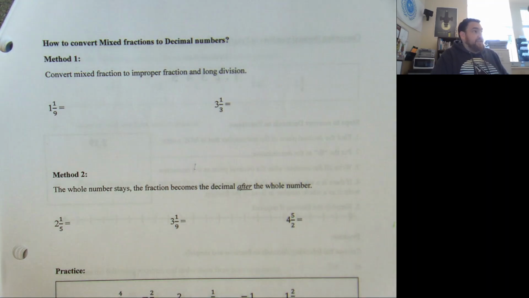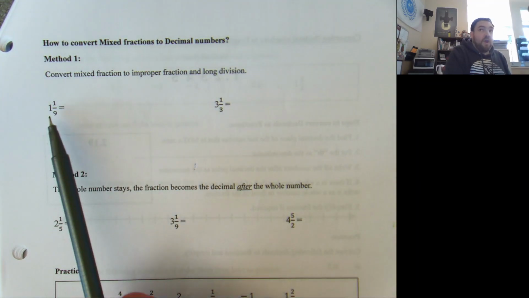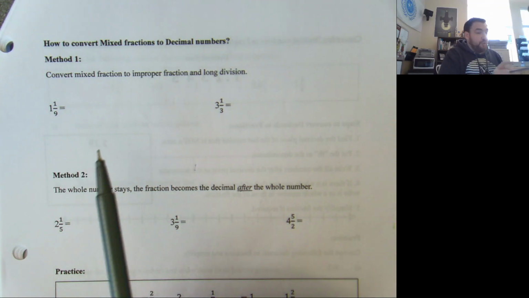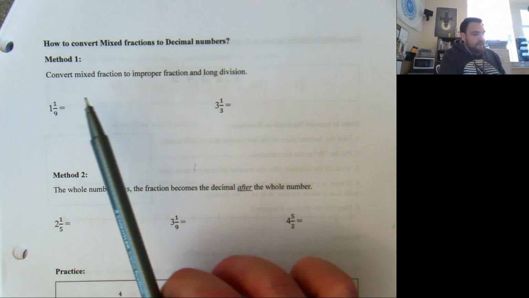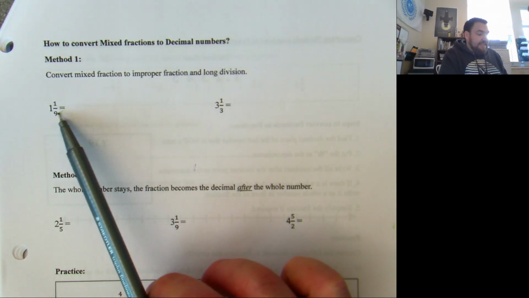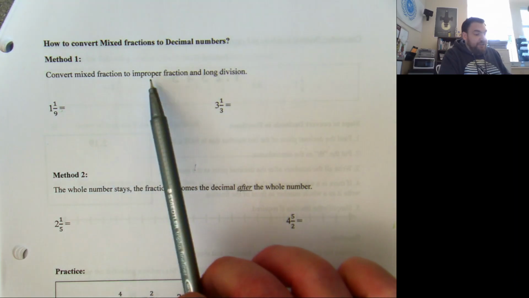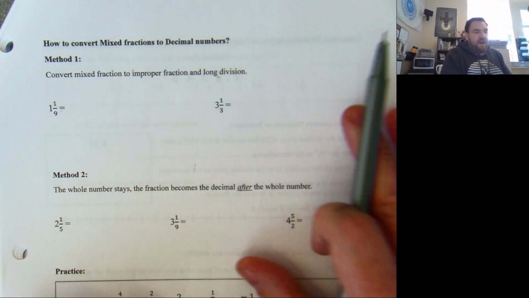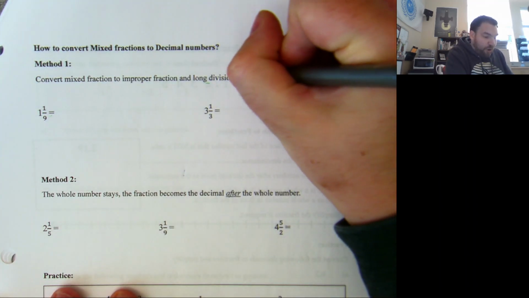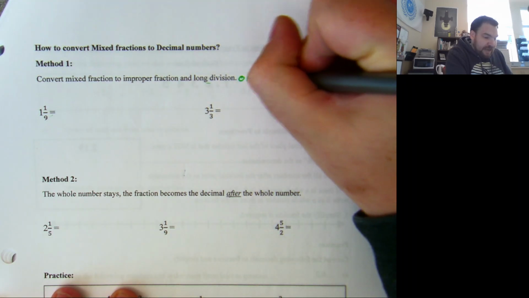To take a mixed fraction and convert it to a decimal, here's what you've got to do. There are 2 options for this. There's method 1 and method 2. Method 1 is to say, okay, I'm going to convert this to an improper fraction, and then you either long divide, which is fun and awful for some of you, or you can now use a calculator.